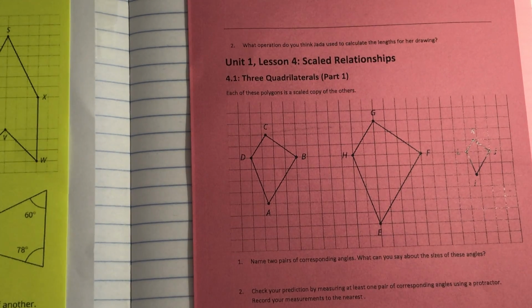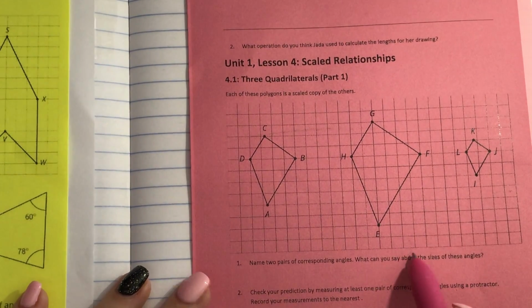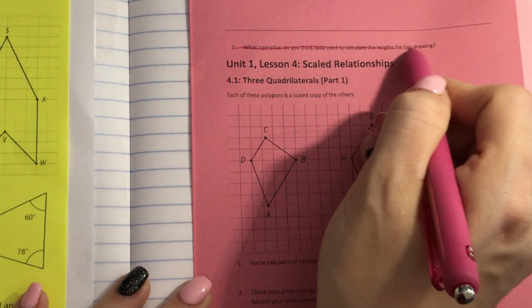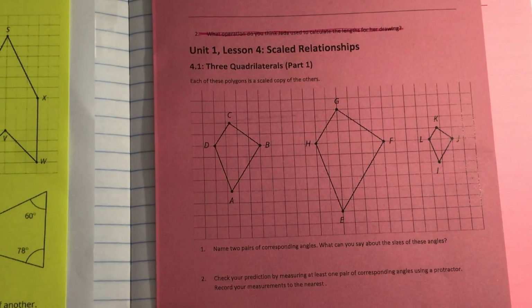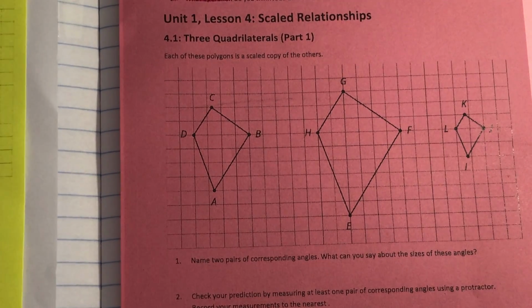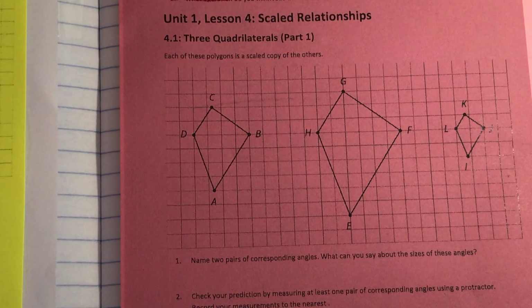All right, how many still have a cool down? All right, about 1 more minute. Those that are done, I want you to look over the first question. Up at the very top where it says, what operation do you think? Just put a line through that. That was from yesterday, but it printed on today's. Not really sure why, but we already answered that one. I want you to read over, looking at those 3 polygons, and start number 1 and 2.